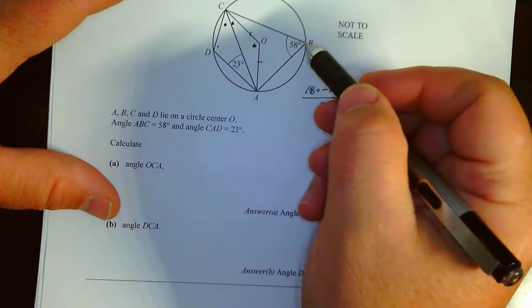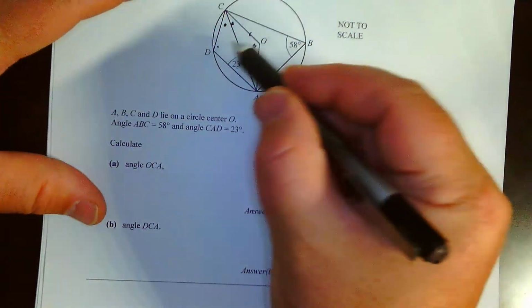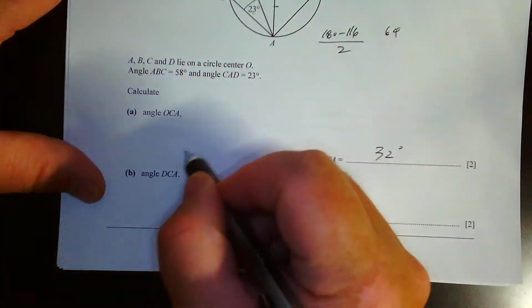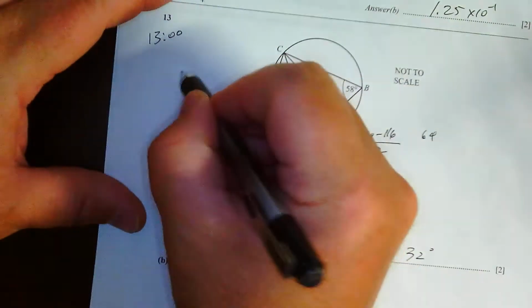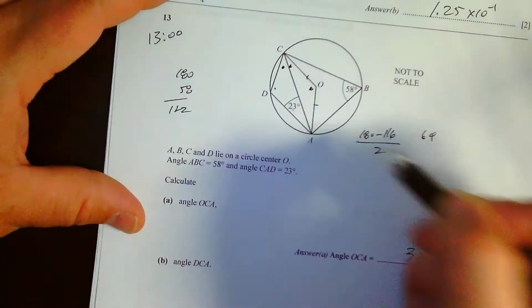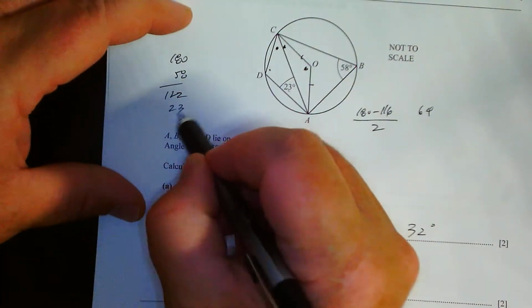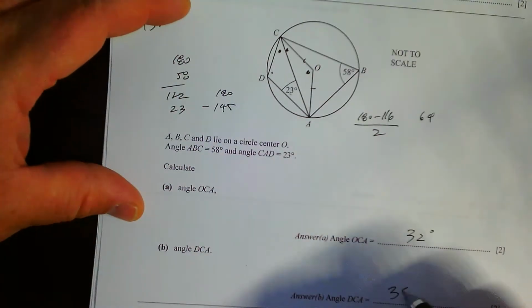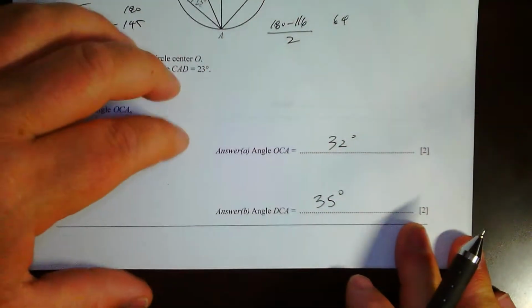So that's 122, right? I'll do my work over here. 180 minus 58 is 122. 122 plus 23 is 145, minus 180 is 35 degrees. I think it's 35 degrees. We're going to grade this one in a minute, see how I do.